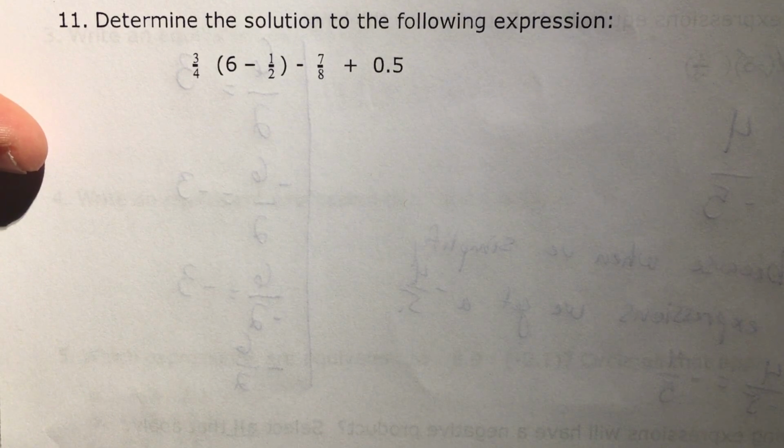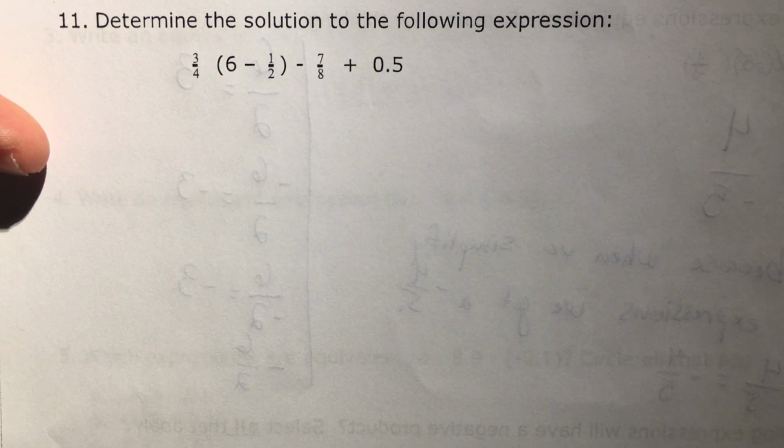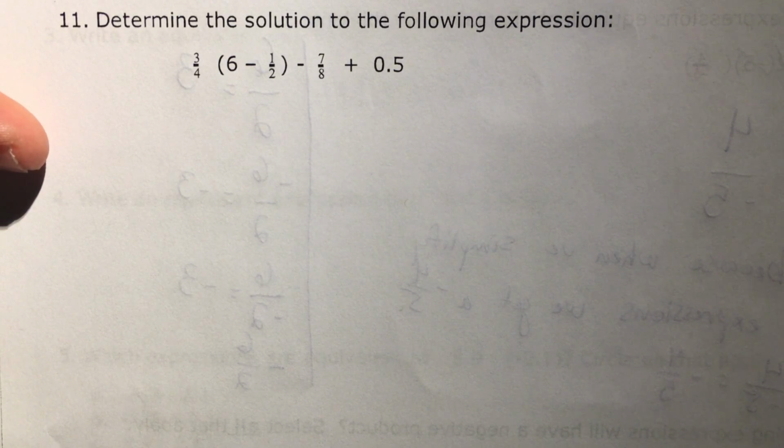Hello, IM students. We're going to go over questions 11 and 12 on your study guide. They can be daunting questions, but I think if we take it step by step, you'll see that it's actually quite doable. So question number 11 says, determine the solution to the following expression.